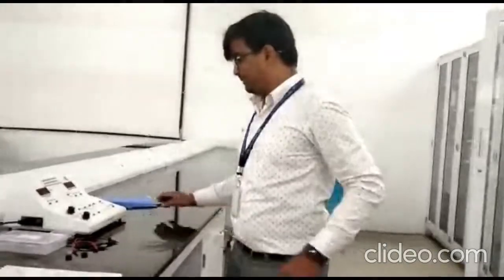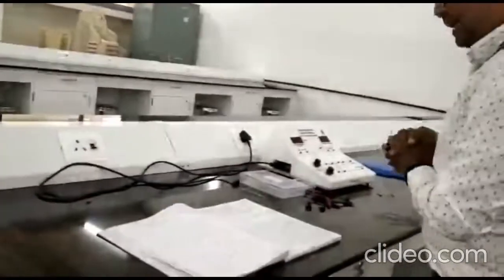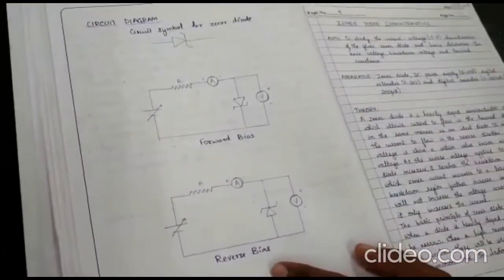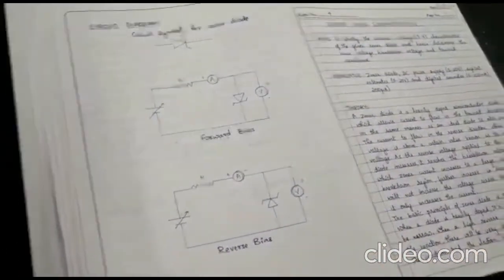Our aim is to study the IV characteristics of a given Zener diode and to determine the knee voltage, forward resistance, and breakdown voltage of a given Zener diode. To start with, first we have to construct the circuit diagram. This is the circuit diagram for forward bias and this is the circuit diagram for reverse bias.